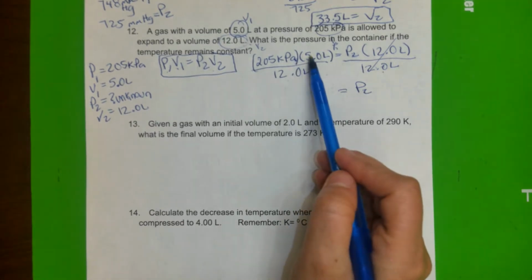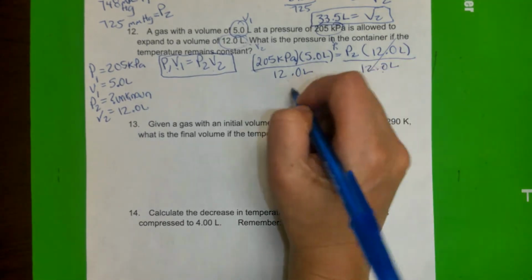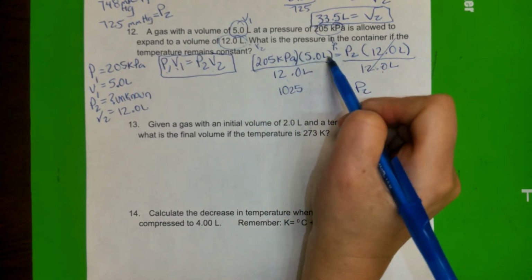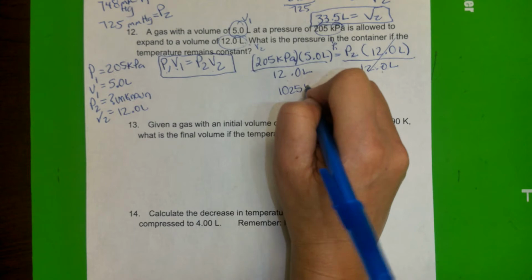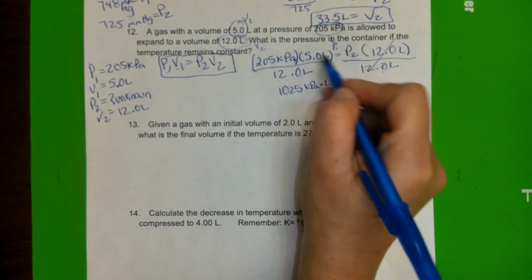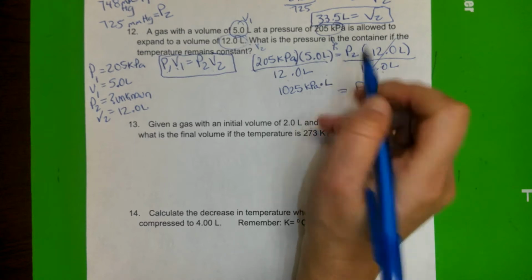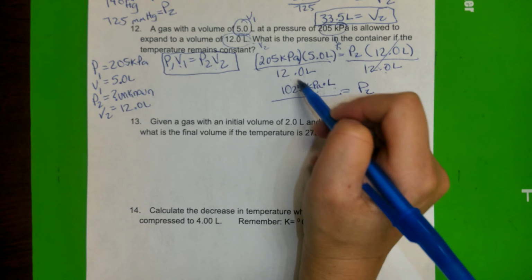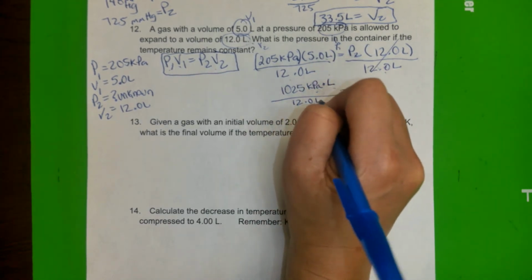When you multiply these two, it should give you 1025 kilopascals times liters. If you're wondering about the units, it really is just multiplying, and they just get carried over. And then that will be 12.0 liters.